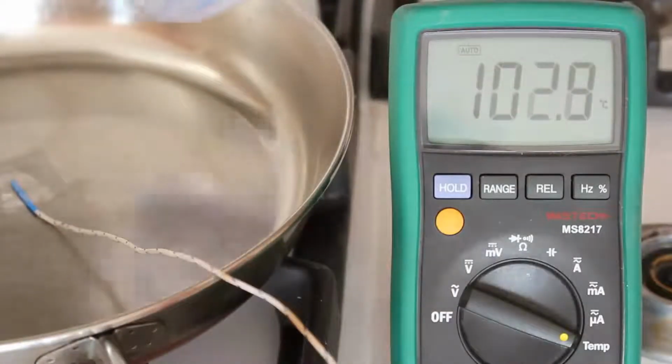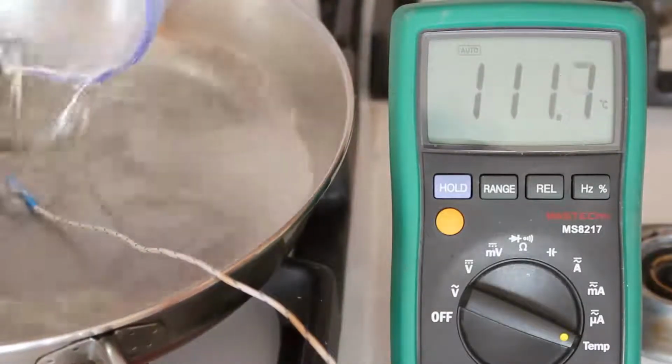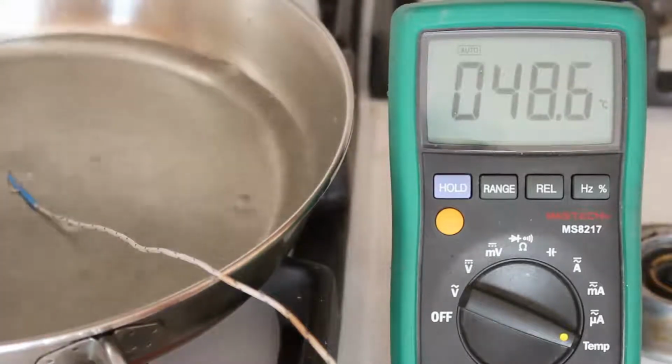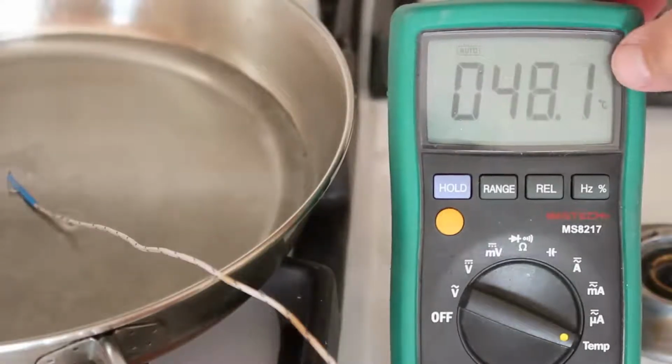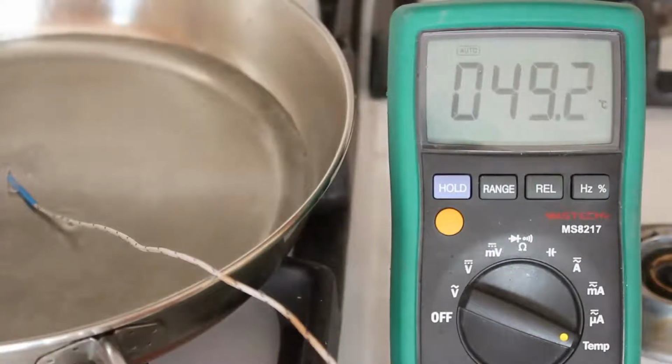The pan's at the temperature I want now, so I'll add a cup of water to the pan. The pan temperature, as you'd guess, drops when the water cools. The lowest temperature it reaches is about 47.3 degrees C before it starts to warm up again.